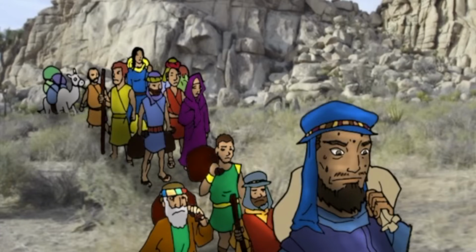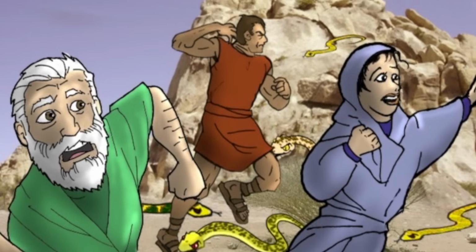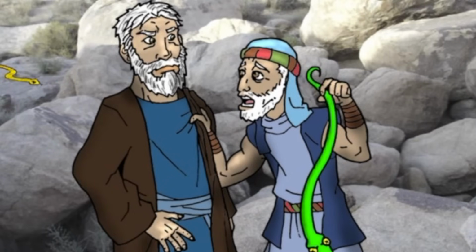The people became discouraged because of their long wilderness wanderings. They spoke against God and Moses again, so God sent fiery serpents to bite the people. All who were bitten died. The people came to Moses, saying, "We have sinned because we have spoken against God and you. Please ask God to take these poisonous snakes away."